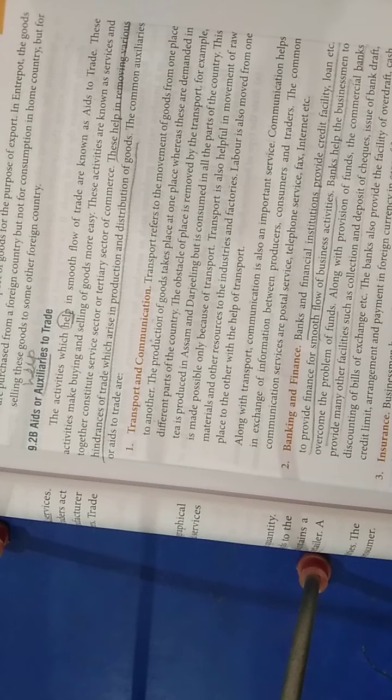Nowadays the communication services are so advanced, so we get information in so many ways. Text messages, emails, we get emails also. So like that, transport and communication play a very important role in trade. It helps the trade in so many ways.